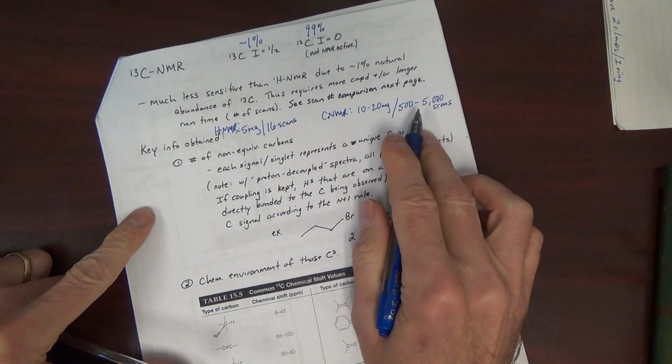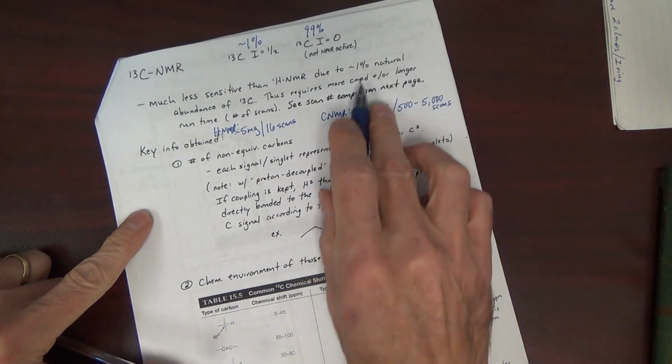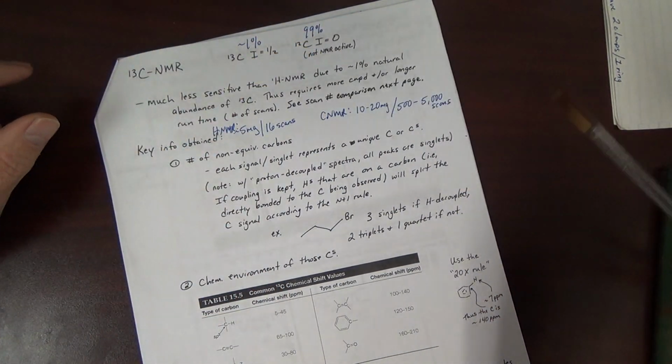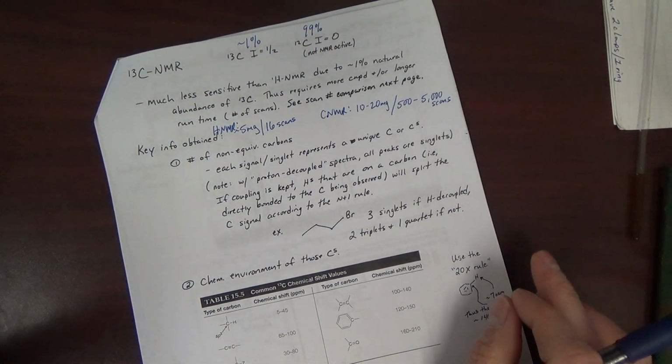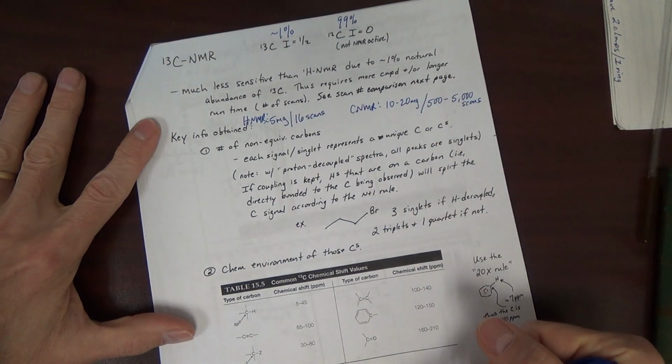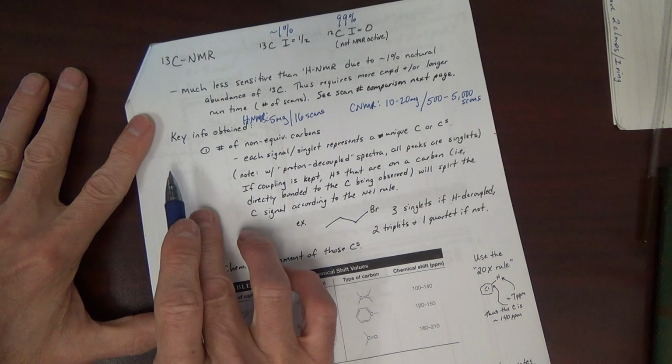Okay? Because again, only 1% of the carbons in your tube here, in your molecules, are NMR active. Okay. Let's go through this here sort of systematically first.